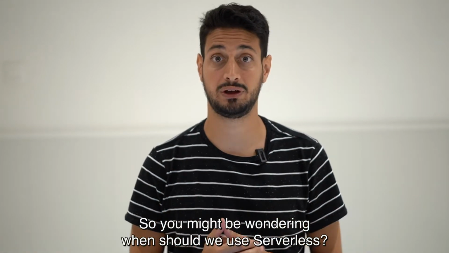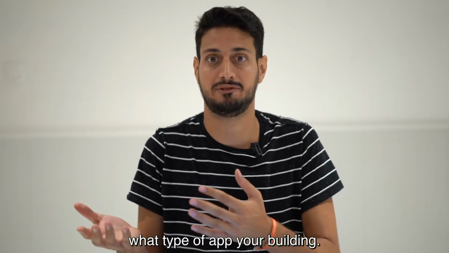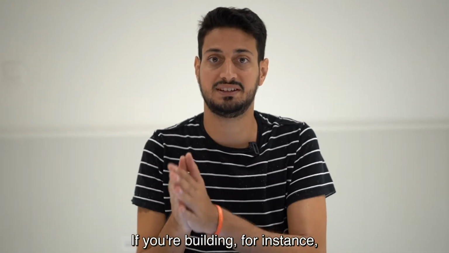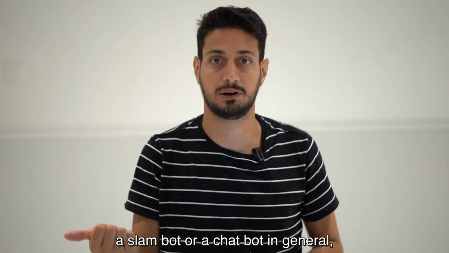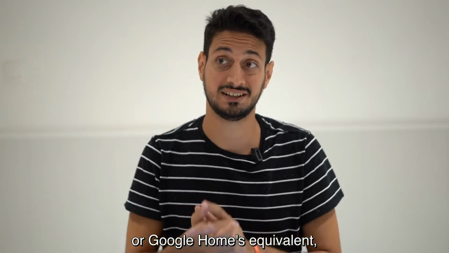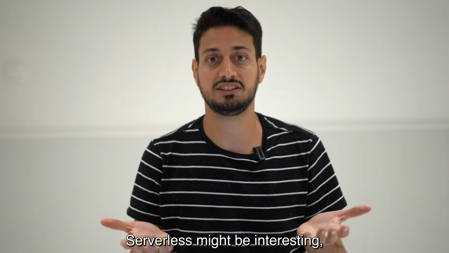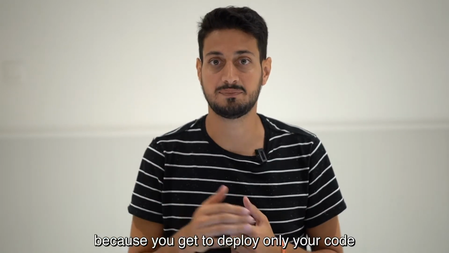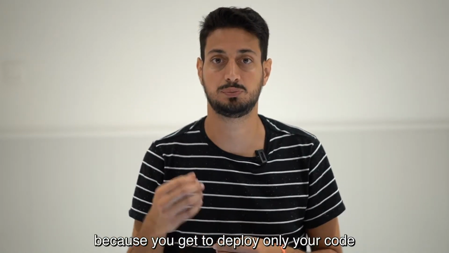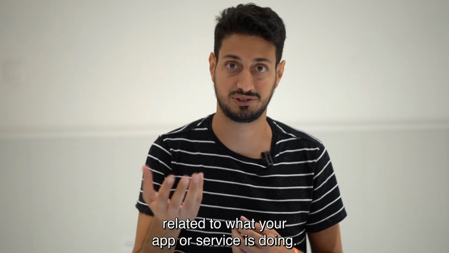So you might be wondering, when should we use serverless? Well, it's going to depend on what type of app you're building. If you're building, for instance, a Slackbot or a chatbot in general, if you're building an Alexa skill or Google Home's equivalent, if you're building anything related to IoT, serverless might be interesting because you get to deploy only your code related to what your app or service is doing.